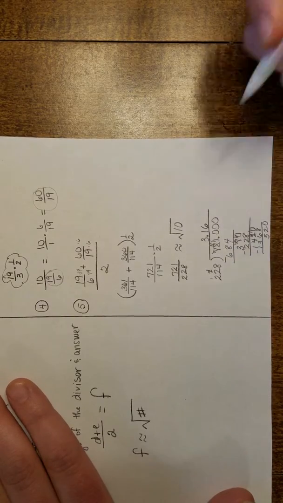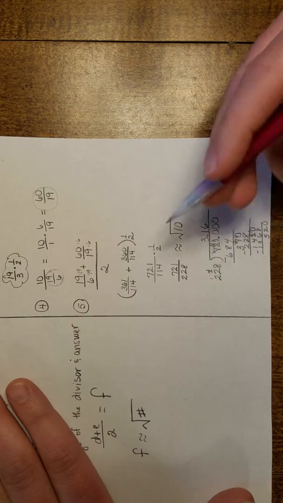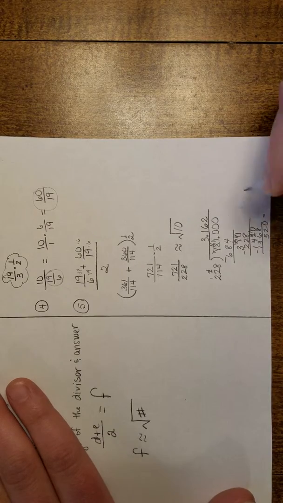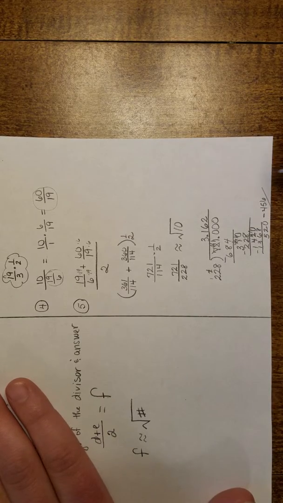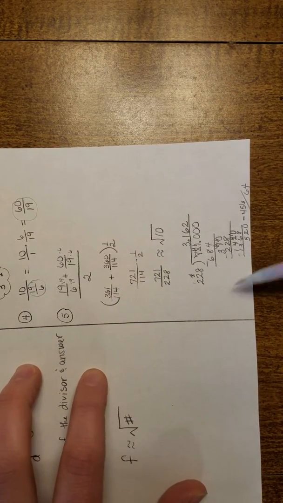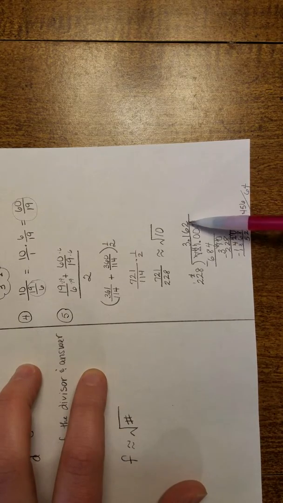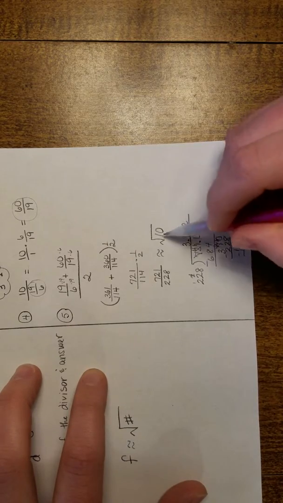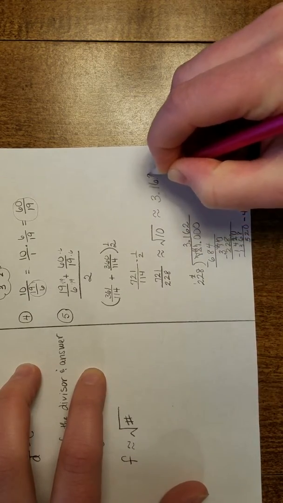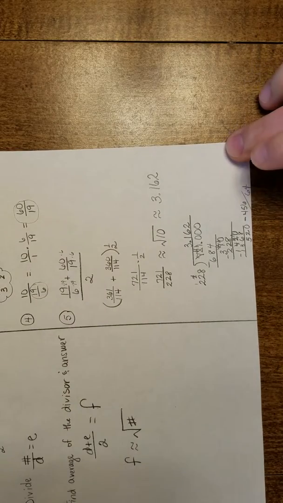Bring down another 0. 228 goes into 520 twice. And when I subtract, let's see, double of that is 456. And when I do that, I get 64 left over. I'm really running out of space here. This is not even going to go into 640 more than 5 times, so I know that 2 is not going to round up to a 3. So I'm going to say that the square root of 10 is approximately 3.162.